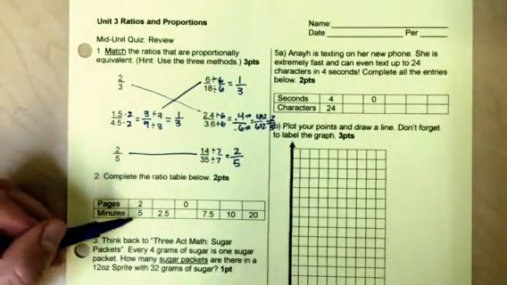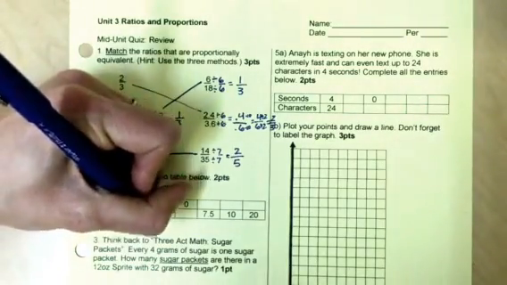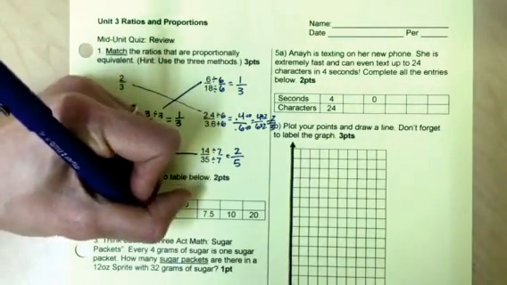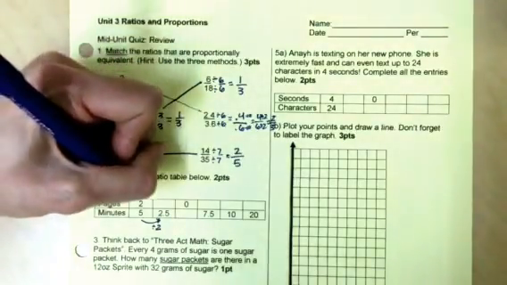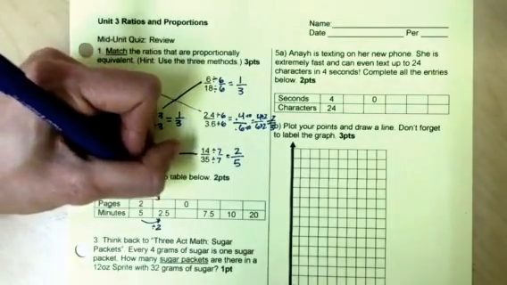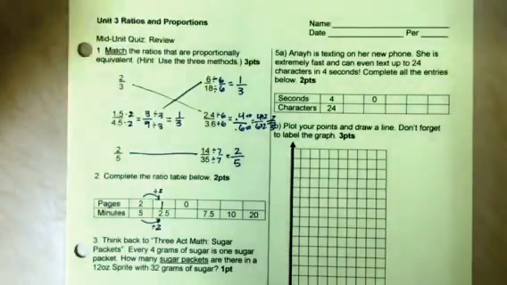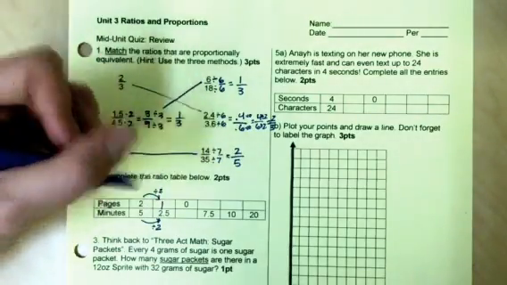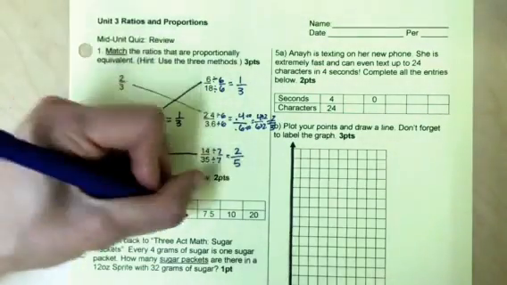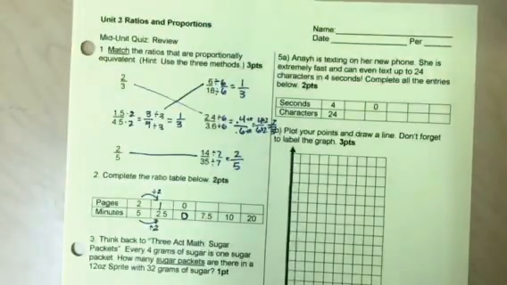Okay, number 2, complete the ratio table below. I can read 2 pages in 5 minutes. So to get from 5 to 2.5, that means I got smaller. 5 cut in half or divided by 2 is 2.5. So 2 divided by 2 is 1. Now 0, well, I know that this is proportional if I'm able to do my multiplication and my division. So 0 is always going to be with 0.